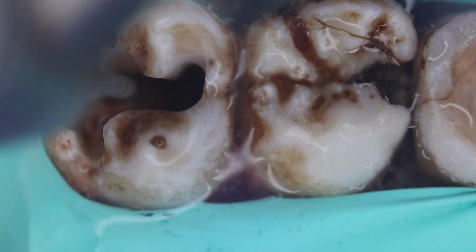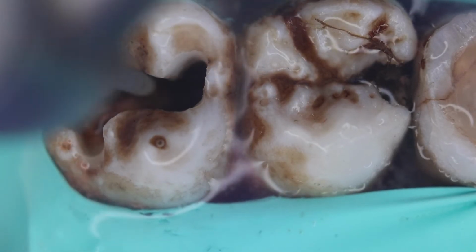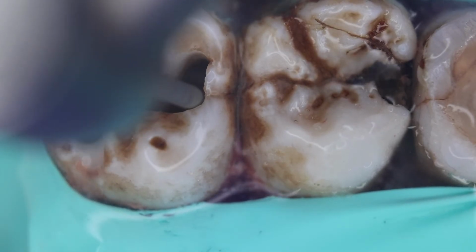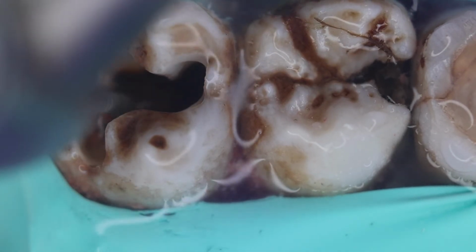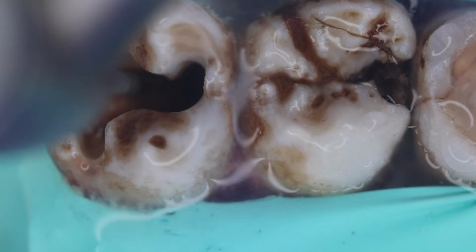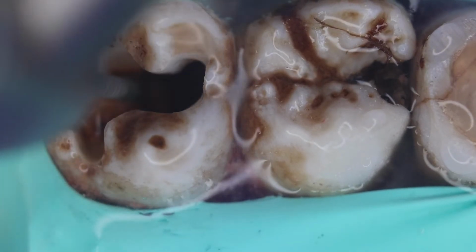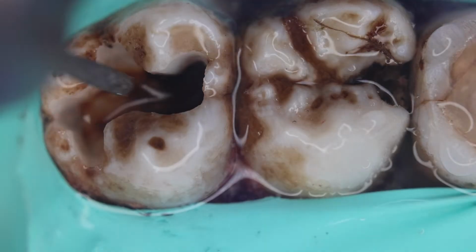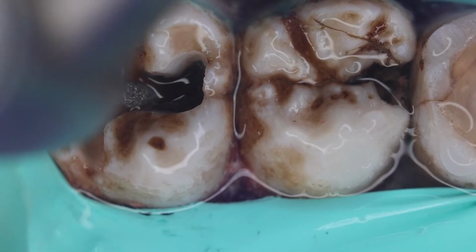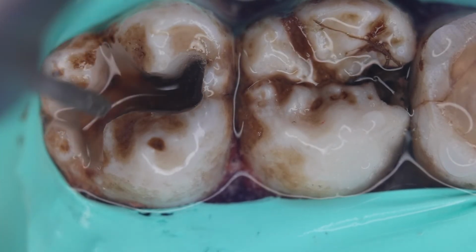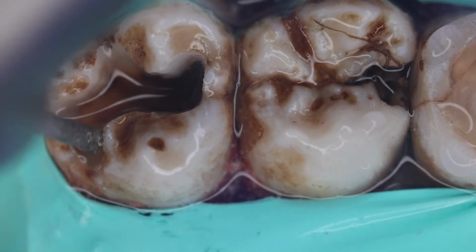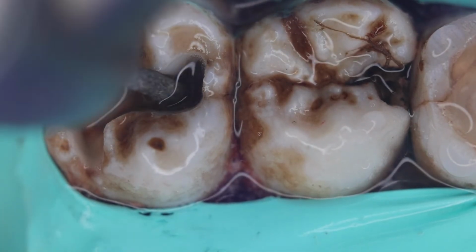See, now we are just rounding off the margins, or we can say the cavosurface margins where the restoration would be. And why this rounding off is important is because we need the resistance form, so that the restoration that is integrating with the tooth should not wear off once the occlusal forces are established.